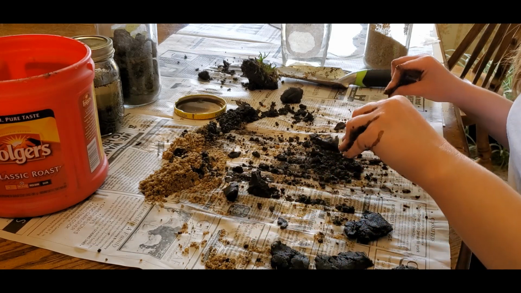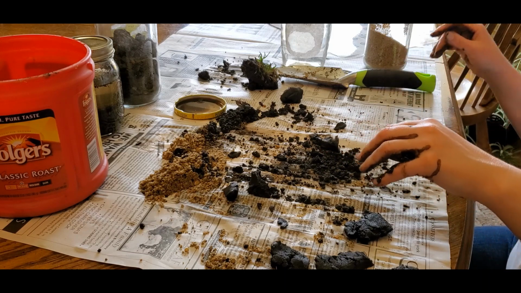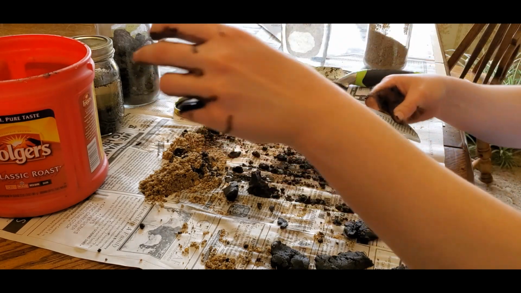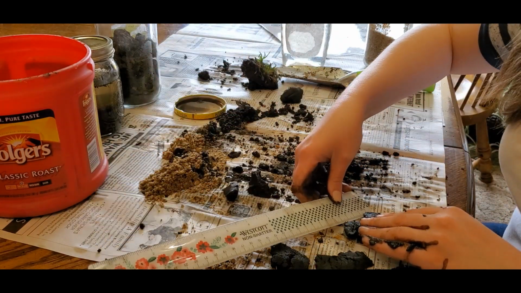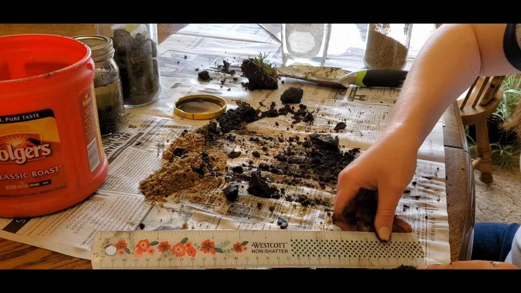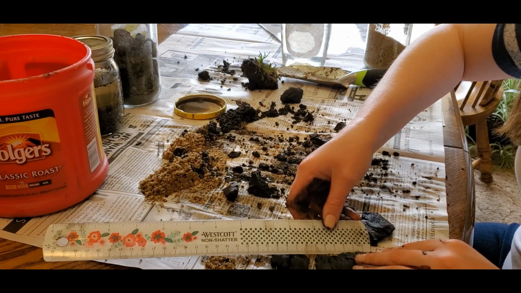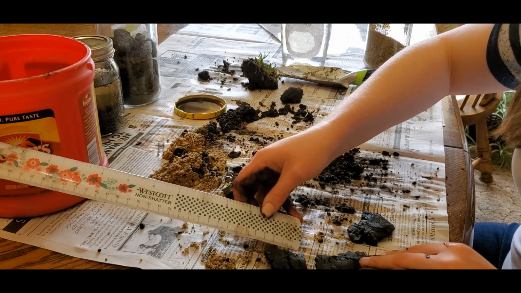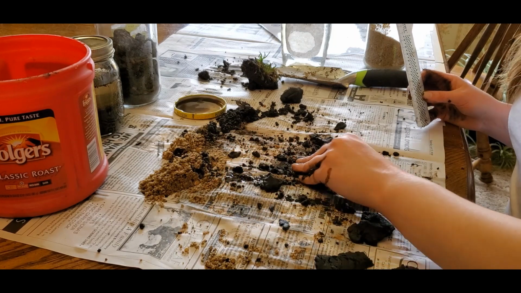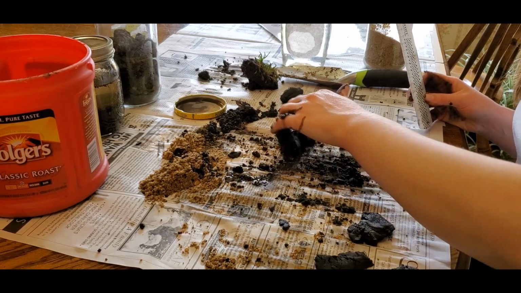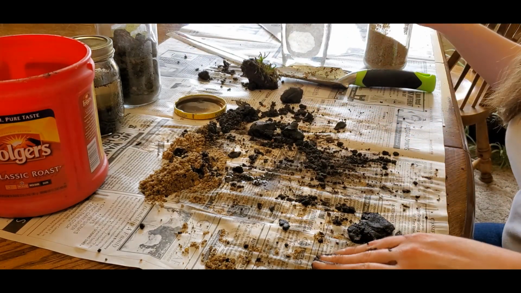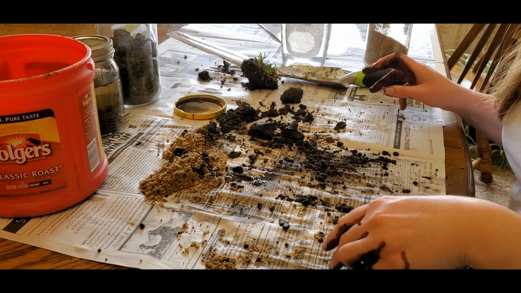So I'm going to measure each of these with my ruler. So that's about 4 centimeters, about 5 centimeters, 5 centimeters. And that one's kind of smaller, but that one was my first one. So sometimes it takes a little bit to get the hang of it. So I'm going to say that it's about a 5 centimeter ribbon.